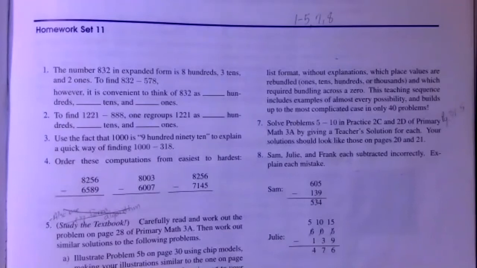You borrow from the hundreds. Okay, I borrow from the hundreds. So how many do I end up having in the tens place after I do that borrowing?